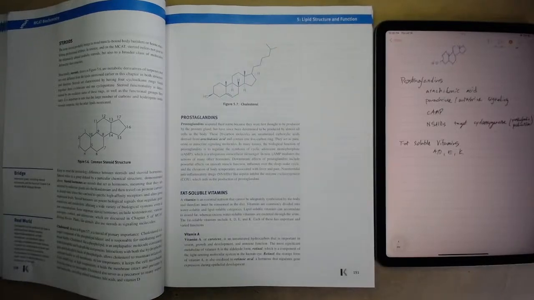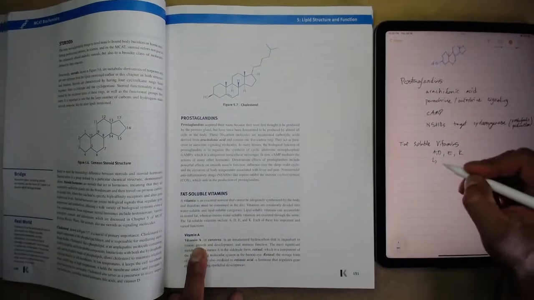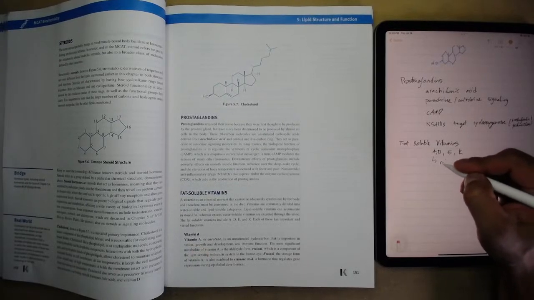Vitamin A, or carotene, is an unsaturated hydrocarbon that is important in vision, growth, and development, and immune function. The most significant metabolite of vitamin A is the aldehyde form retinal, which is a component of the light-sensing molecular system in the human eye. Retinol, the storage form of vitamin A, is also oxidized to retinoic acid, a hormone that regulates gene expression during epithelial development. Vitamin A is also called carotene.